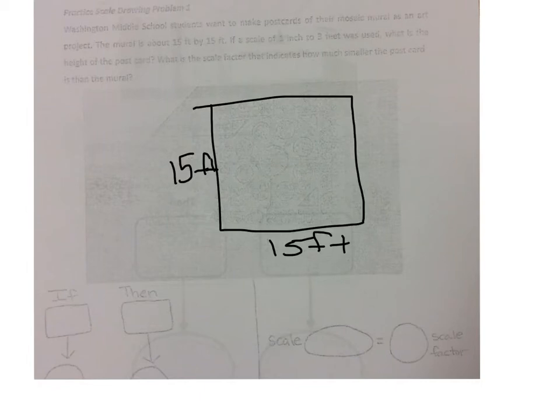So we're going to start with the first question. What would be the height of the postcard? In the question, you can see that they use a scale of 1 inch is to 3 feet. So that's going to go in my if spot: 1 inch, 3 feet. This makes it easy because I know my labels over here are inches and feet.